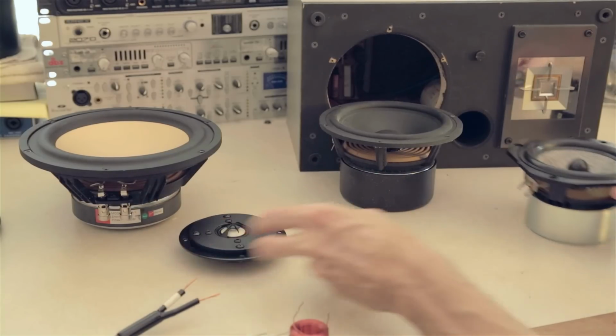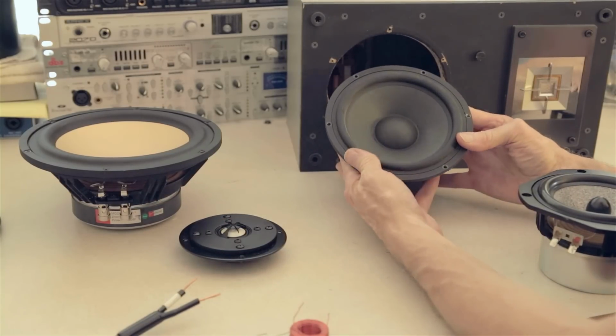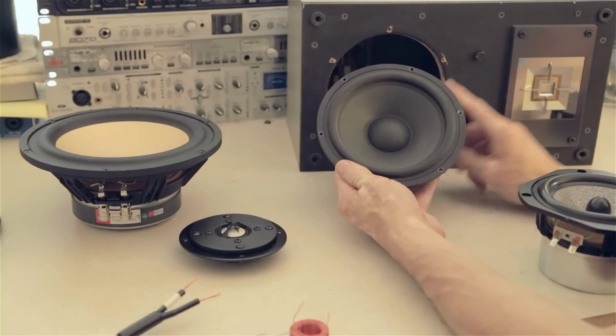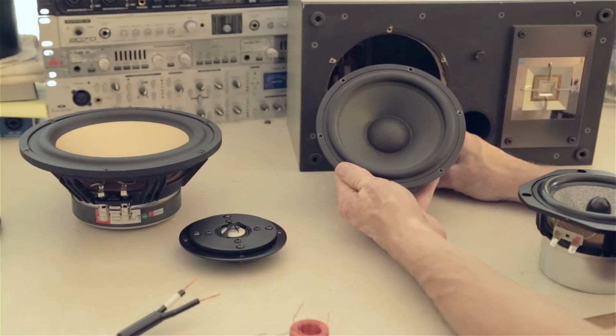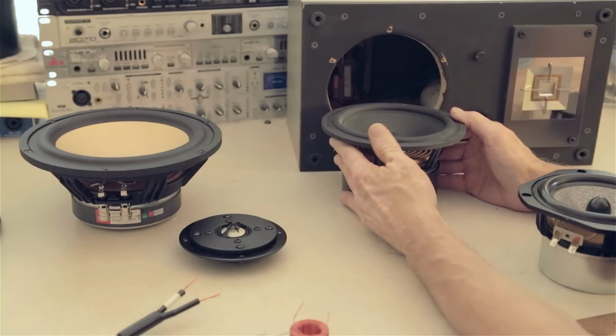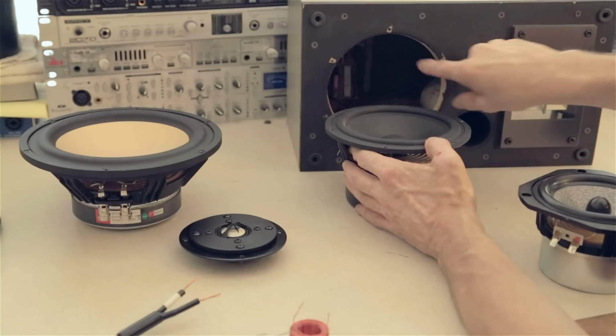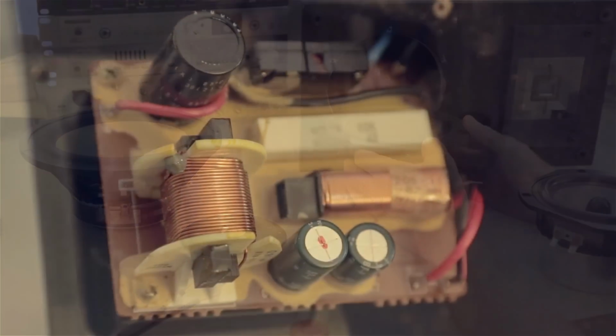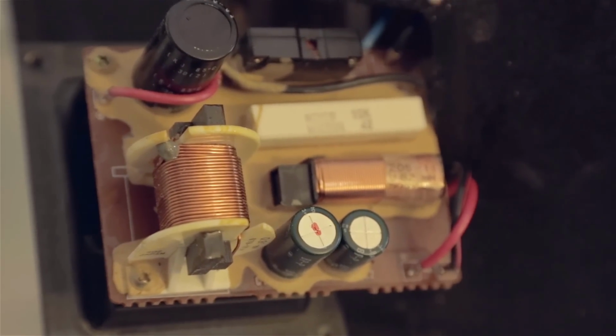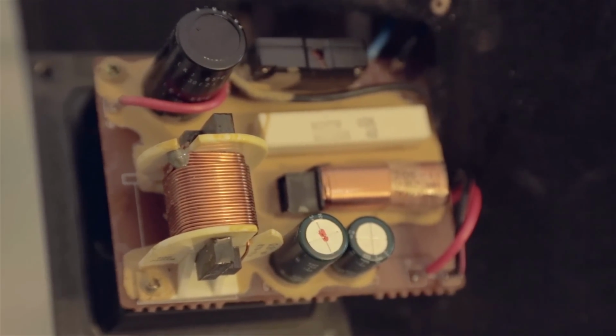This is a 6.5 two-way, same kind of thing, a full range speaker system with a 6.5 and a tweeter, and it only has the one crossover point to deal with. So it's a two-way crossover in that system. I pulled this out so you can see; I'll put this camera inside there, and we'll take a look at the crossover inside. So those are some of the issues.